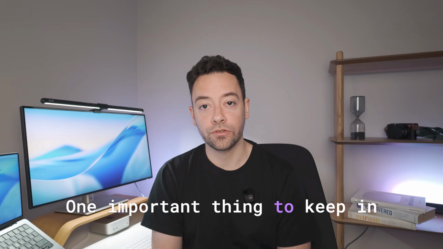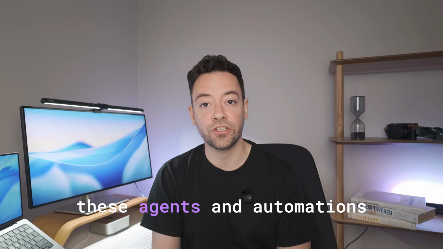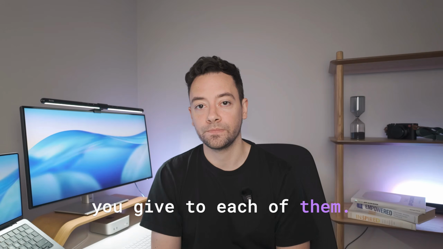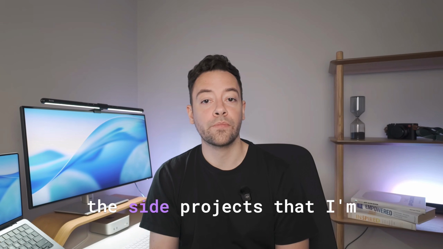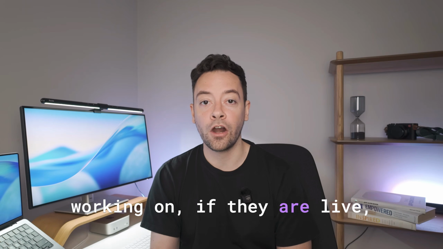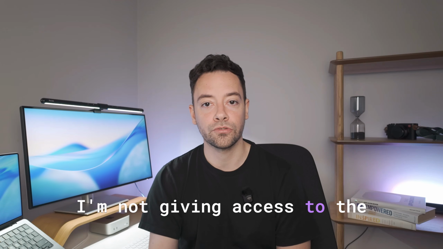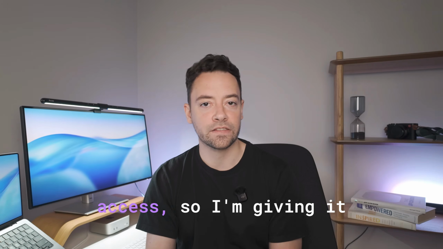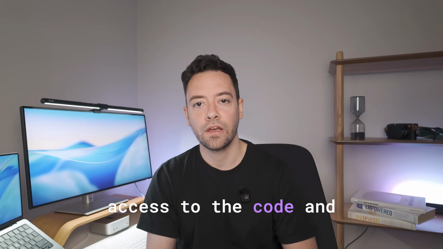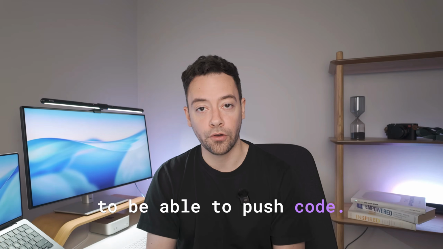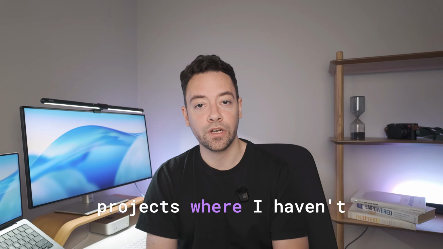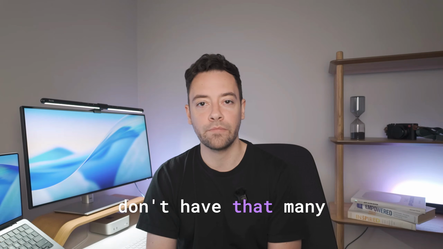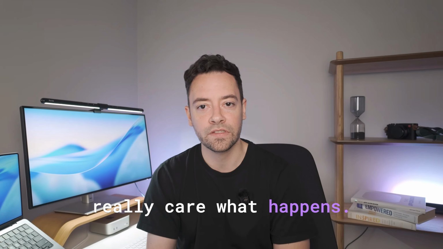One important thing to keep in mind with working with some of these agents and automations is the level of access that you give to each of them. For example, for some of the side projects that I'm working on, if they are live, I'm not giving the agents access to everything. I'm giving it very limited access. So I'm giving it access to the code and to be able to push code. But for some of my other projects where I haven't shipped them yet, I haven't published them, then I don't have that many restrictions because I don't really care what happens.